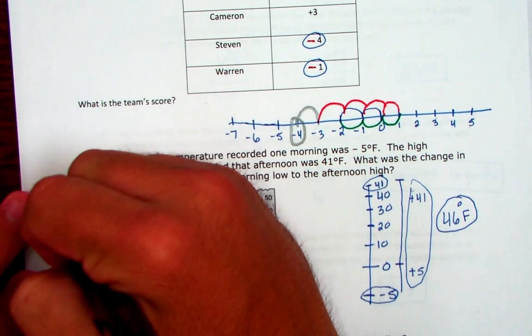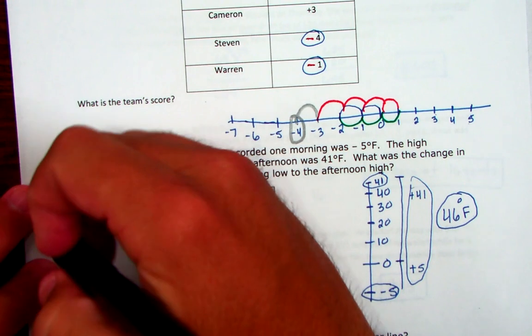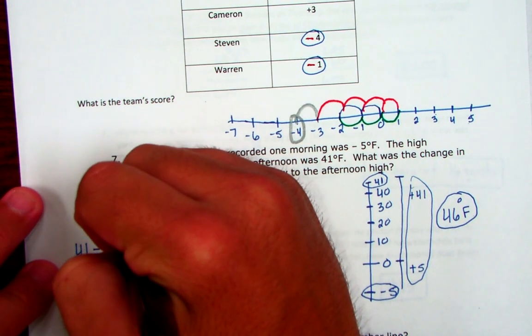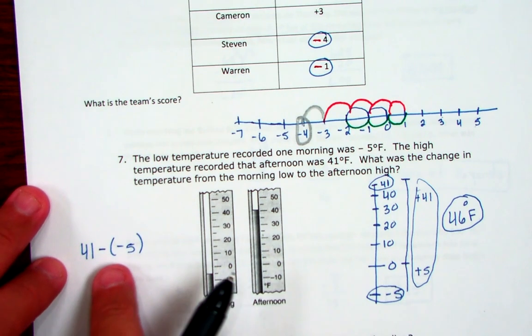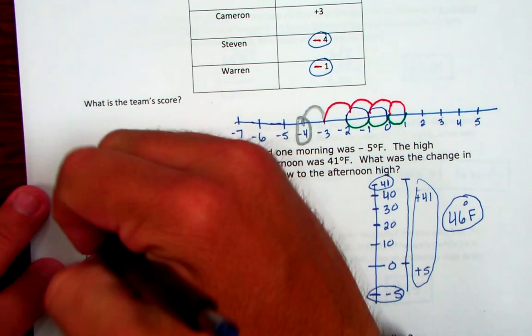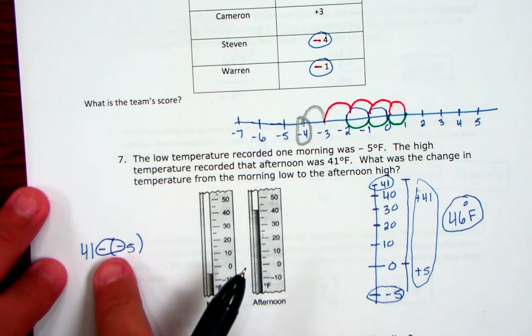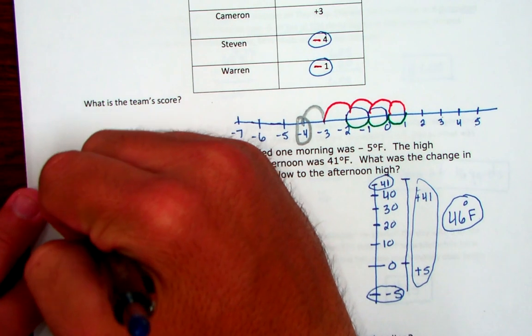Another way you could do it, you could take the high temperature minus the low temperature. Now notice here I got double back-to-back signs, which you cannot have in math. So I'm going to circle it. Since my double signs back-to-back are the same, it becomes a positive.